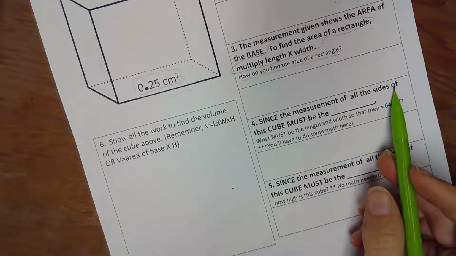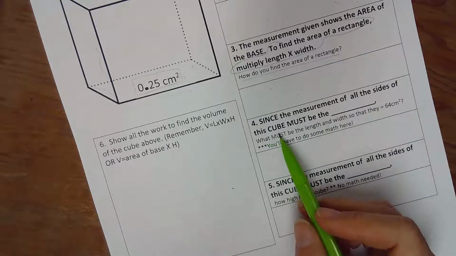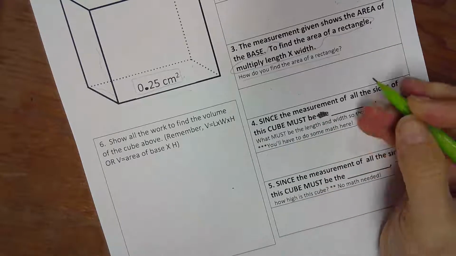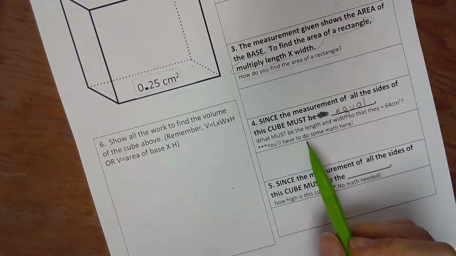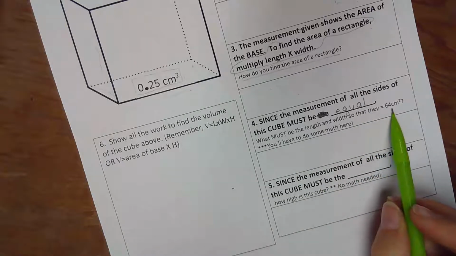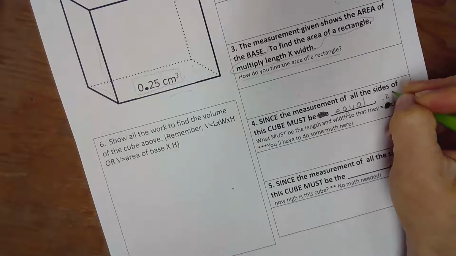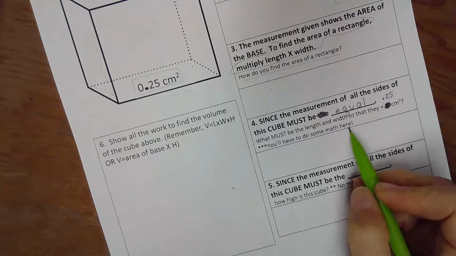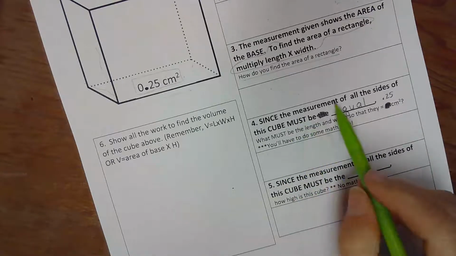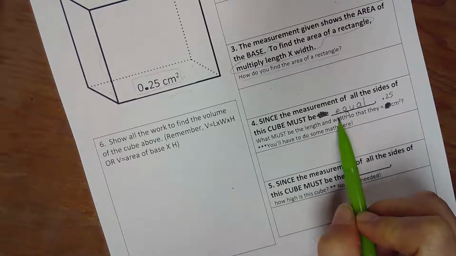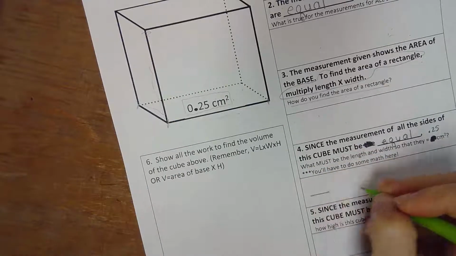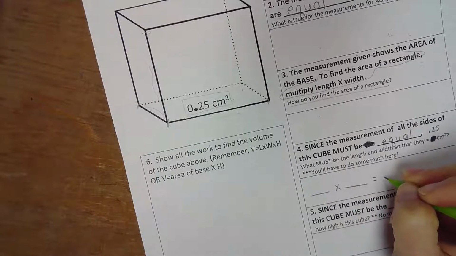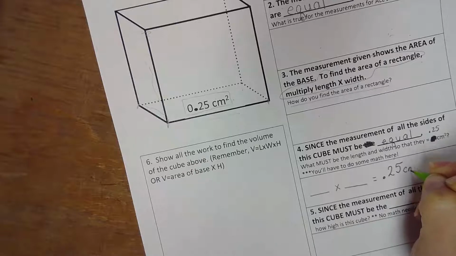Number 4 then, since the measurement of all the sides of this cube must be equal, what must the length and width be so that they are 25 hundredths of a centimeter squared? I better fix these typos before I print the sheets for you. Here you'll have to do some math. You do not need to copy anything here. This is just in bold to remind you all of these measurements must be the same in order for length times width to equal what they give you, 25 hundredths centimeters squared.